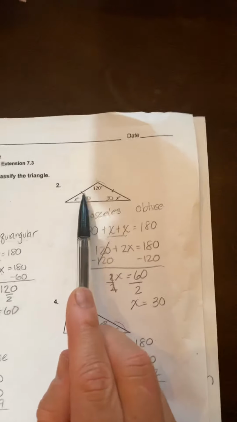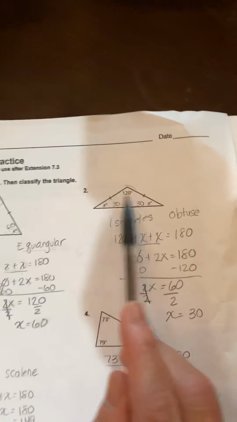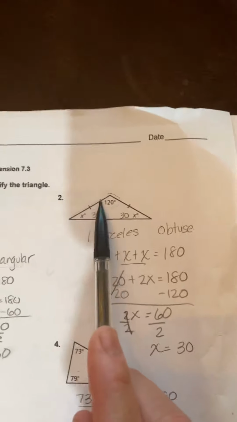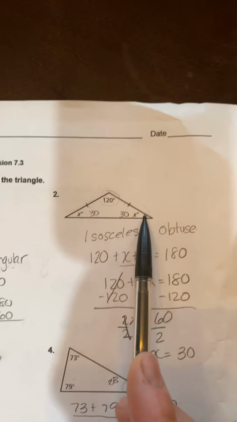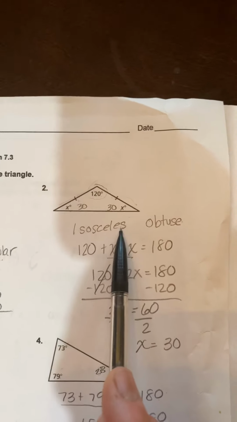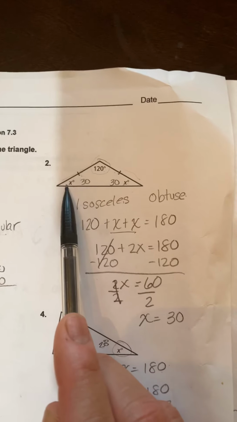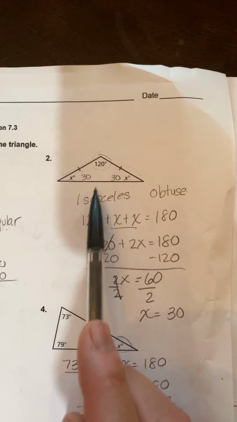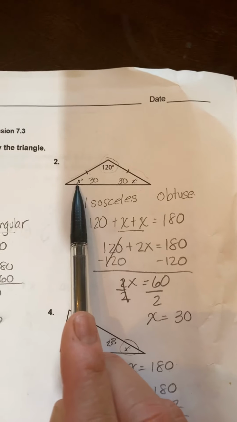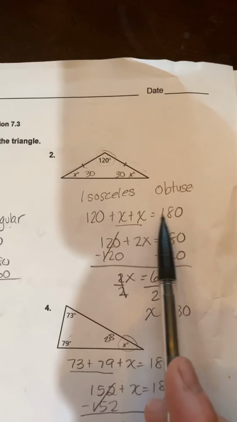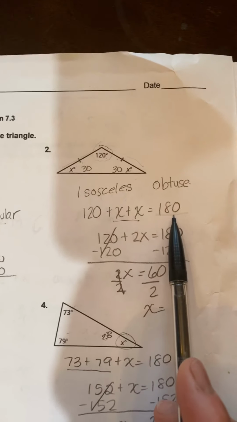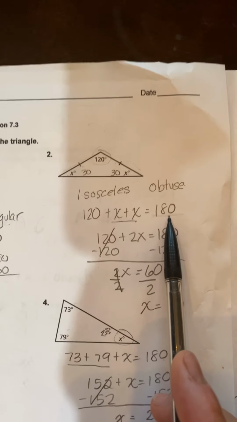If we take a look at problem number 2, we see the 2 tick marks. And remember, when there are 2 tick marks, we know that 2 sides are equal. And when 2 sides are equal, that's an isosceles triangle. Now we need to find the value of x. So we're going to add 120 plus x, and again, we set it equal to 180 degrees because that's the measure of a triangle.